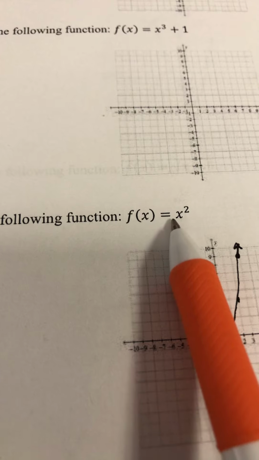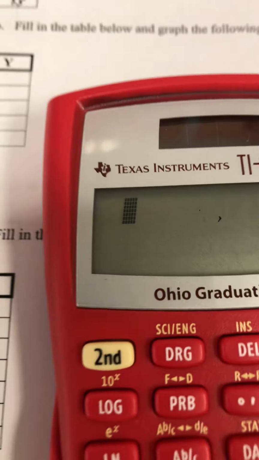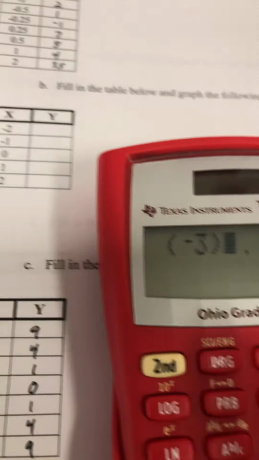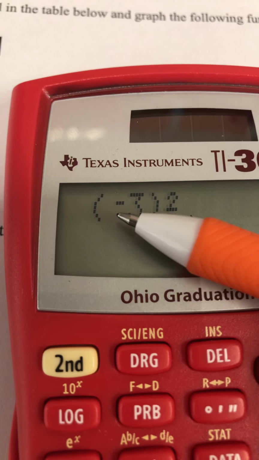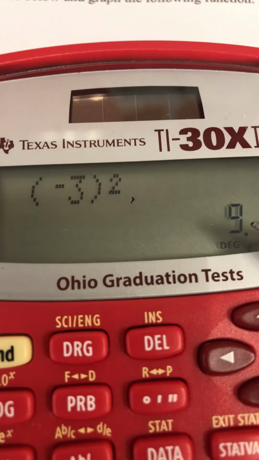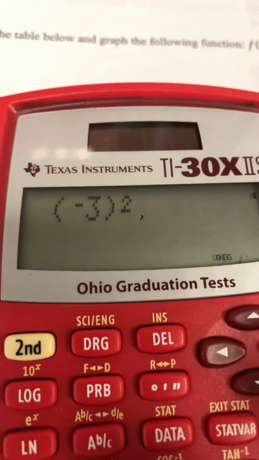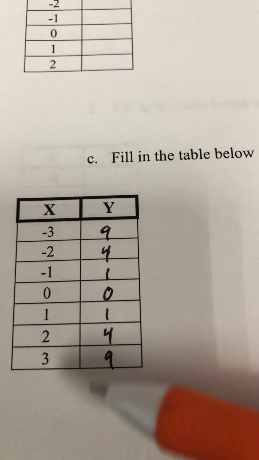I put in parentheses my x value, and then I squared it. It's important to put it in parentheses because otherwise it's not going to take into consideration your negative. So my -3, and then I square that, and that gives me 9. If not in parentheses, it's going to tell you -9. It will square the 3, but it won't take into consideration the negative. Then once again, you use the back button, put in -2, and you have 4, and so on. Okay, so your T-chart should look like this.